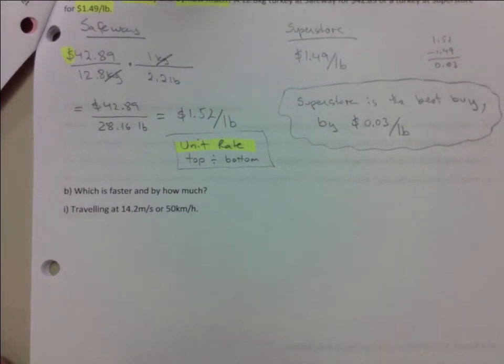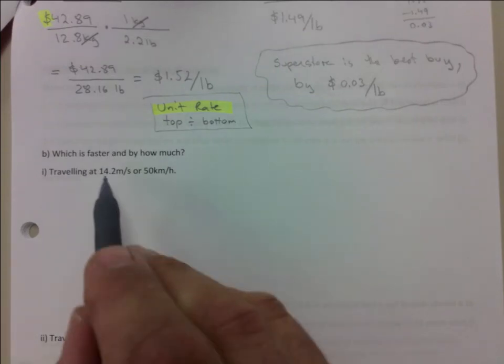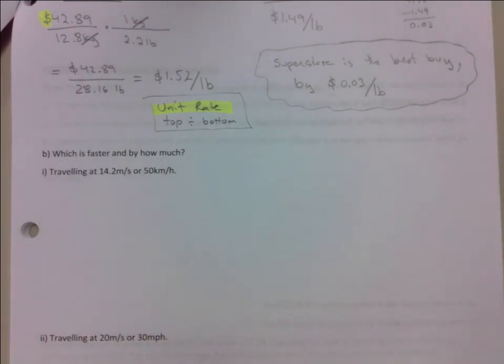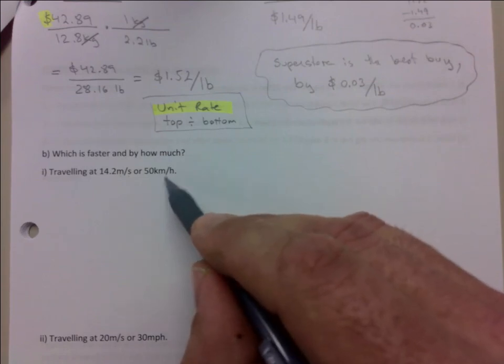Next, which one is faster and by how much? 14 meters per second, 14.2 meters per second, or 50 kilometers per hour. What did I do in my notes? I think I turned kilometers to meters. Yeah, not that it matters. So we're going to turn this one into meters per second.